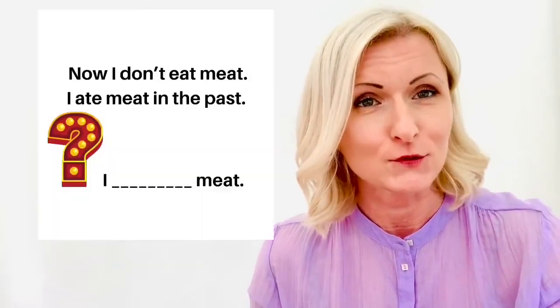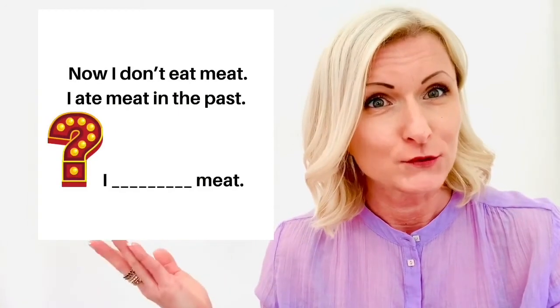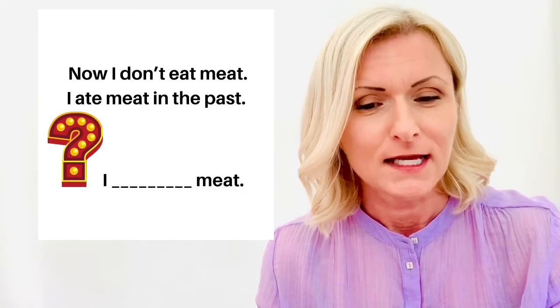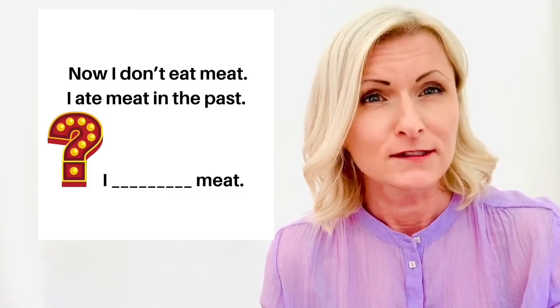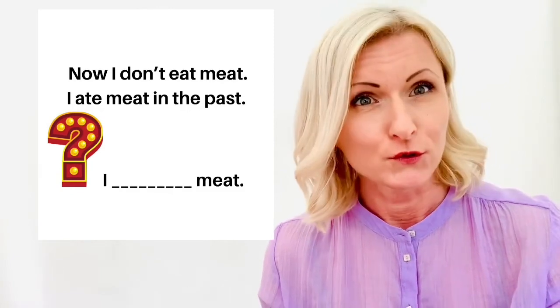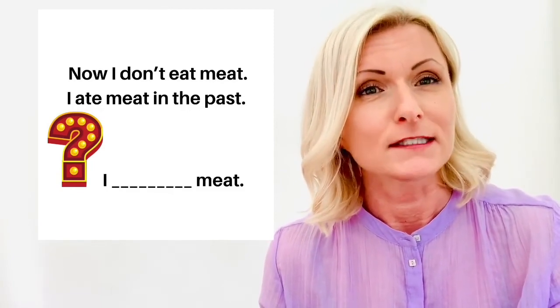Okay, so now let's see if we can use these structures and whether we can make a distinction between these 2 structures. So have a look at my 2 sentences here. I've got now I don't eat meat and I ate meat in the past. Which structure would you use to describe this situation?